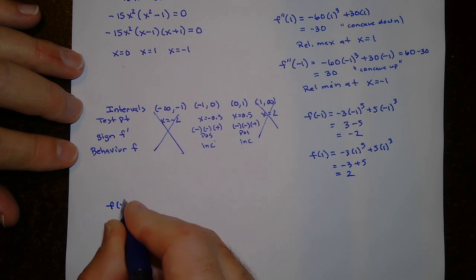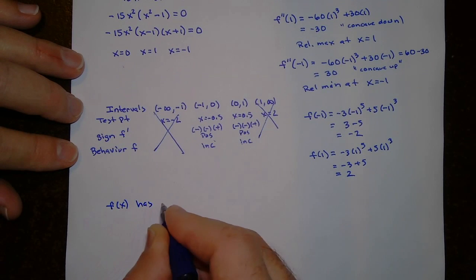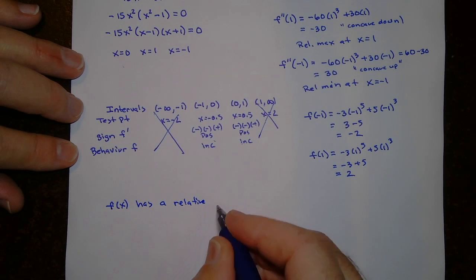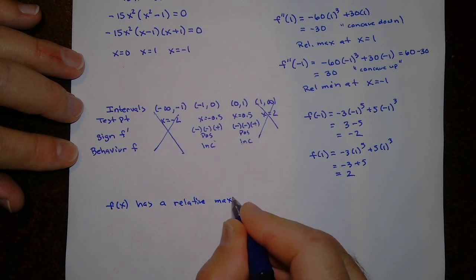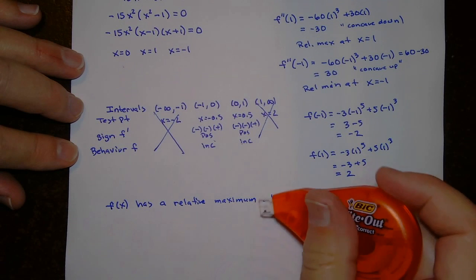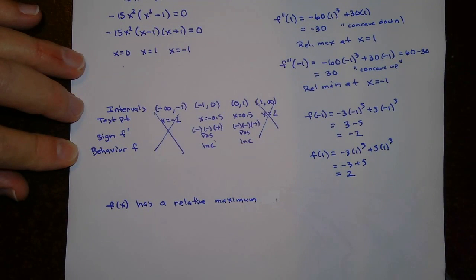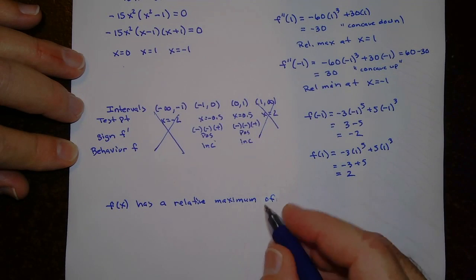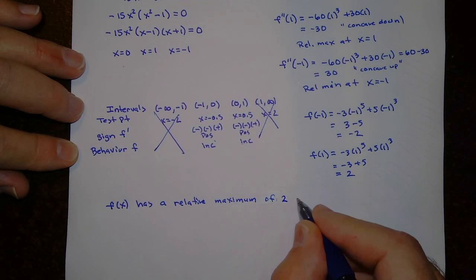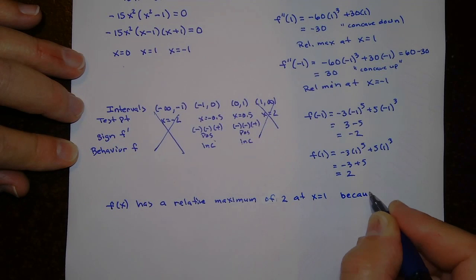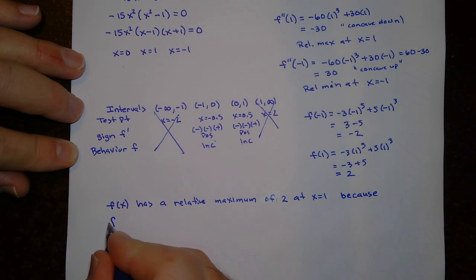So we have f of x has a relative maximum of 2 at x equals 1, because f prime of 1 is equal to 0.